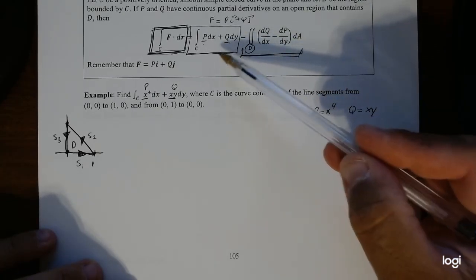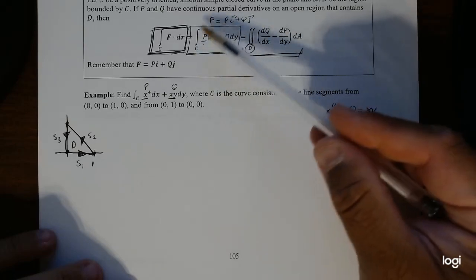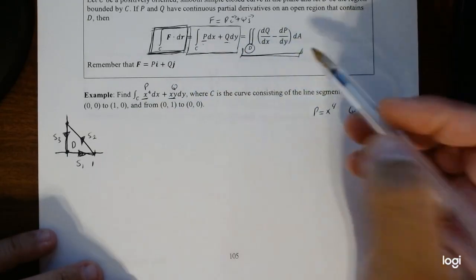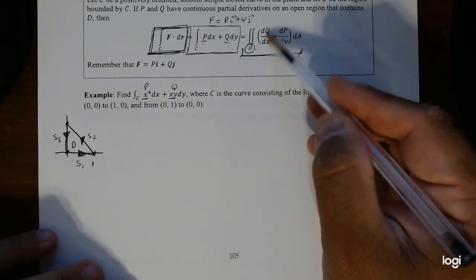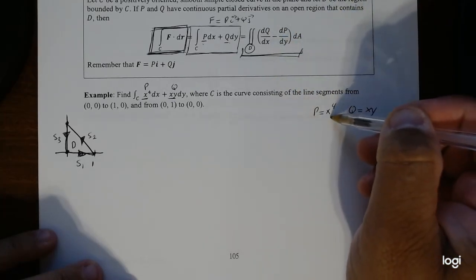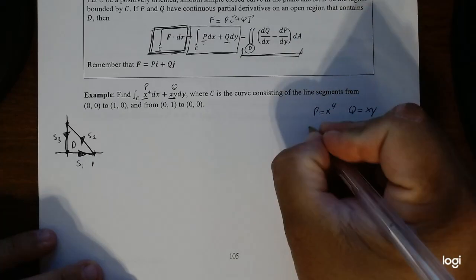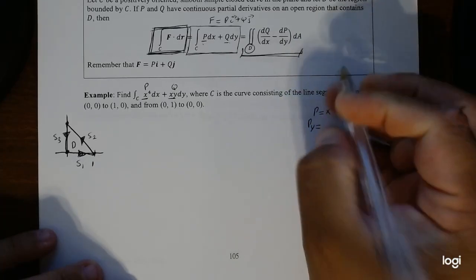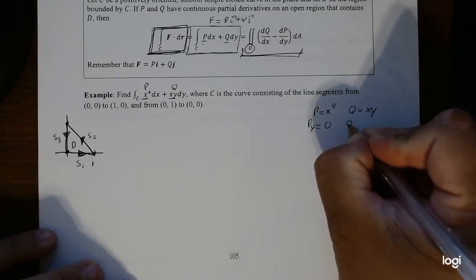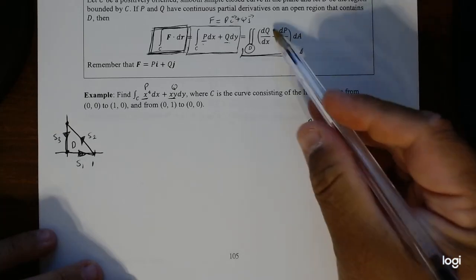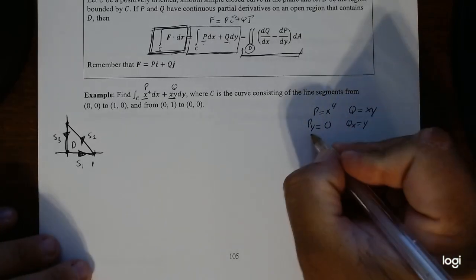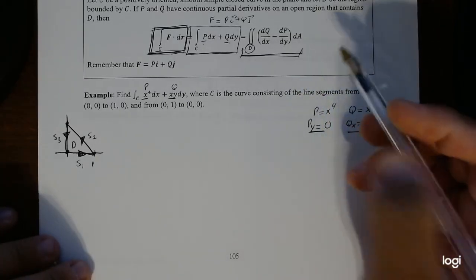Now, according to our formula, this line integral will represent this portion. We'll talk about the double integral over the region in a little bit, but for now, we can do the easy stuff. We find the derivative of Q with respect to x, and then the derivative of P with respect to y. The partial derivative of P with respect to y is just going to be 0. And the derivative of Q with respect to x is just y. So these are the two things we're going to be plugging into our integral.